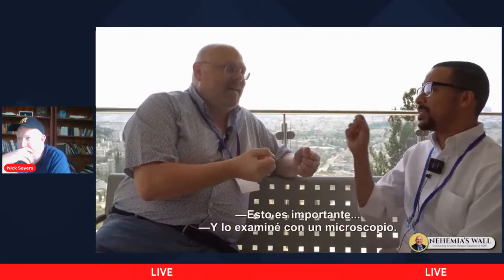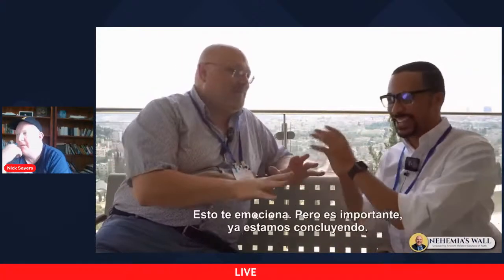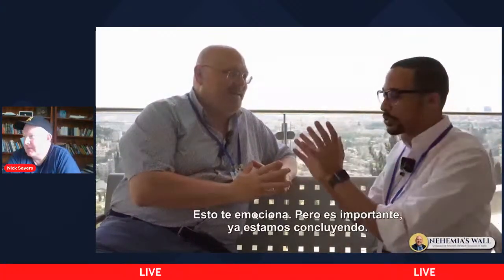And now, when I was studying the Aleppo Codex, I actually got to hold the Aleppo Codex in my hand. This is important. And examine it with a microscope, which no one's ever done before. I know, you get excited at this point, but this is important. We're almost closing, but this is important.